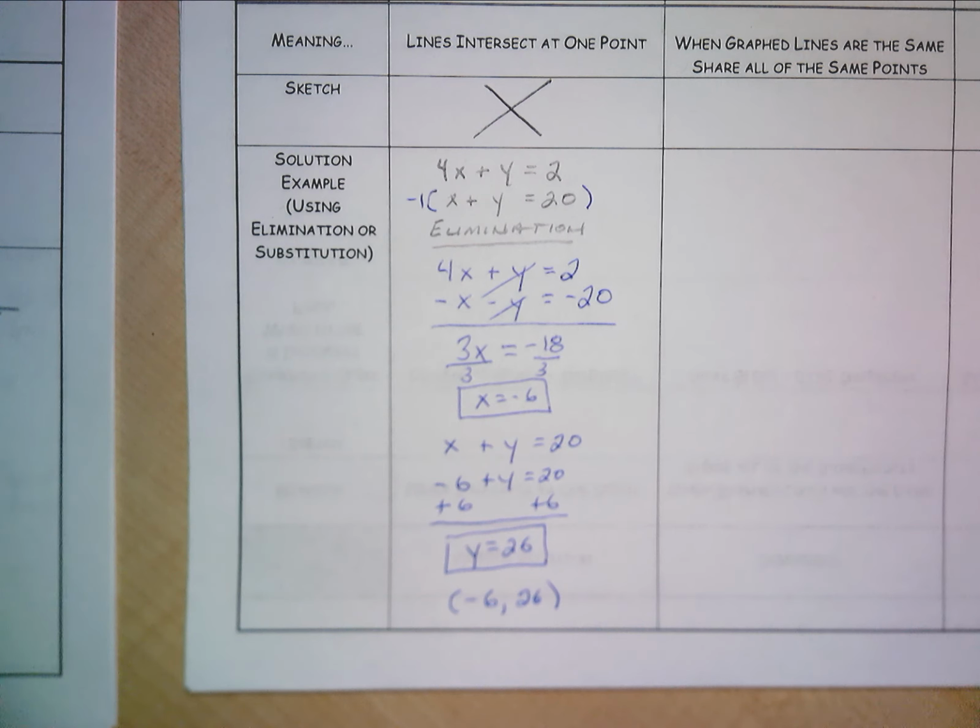That's no different than everything we've been doing all along. I'm going to go through this nice and slow because I want you to have everything correct. And you'll be using this as a reference guide on your test. So y equals 26 then? Y equals 26, yes.